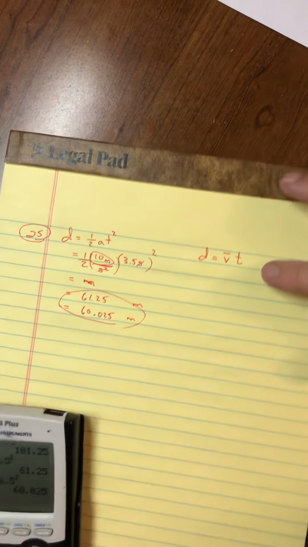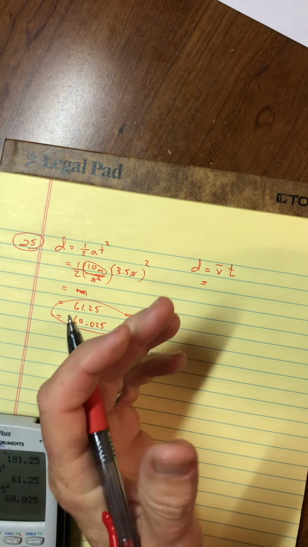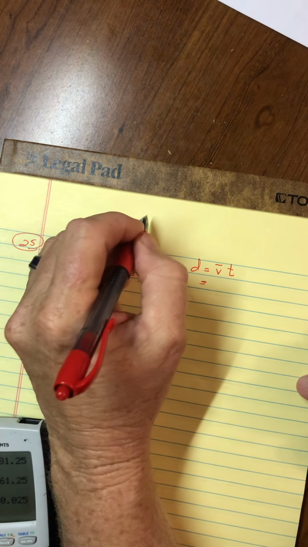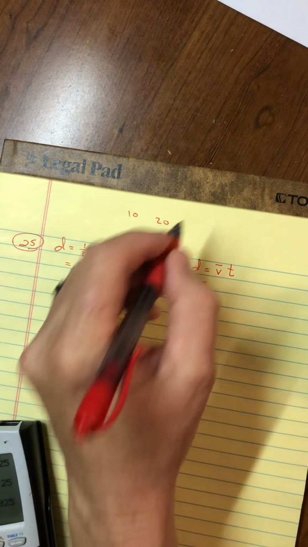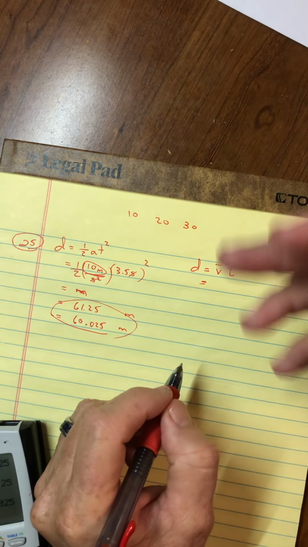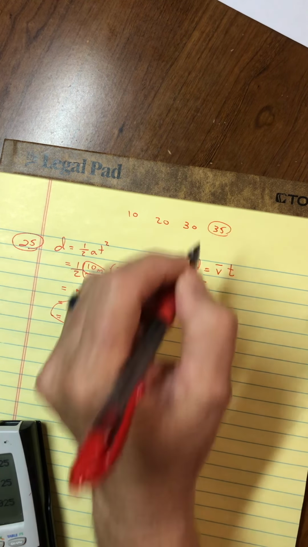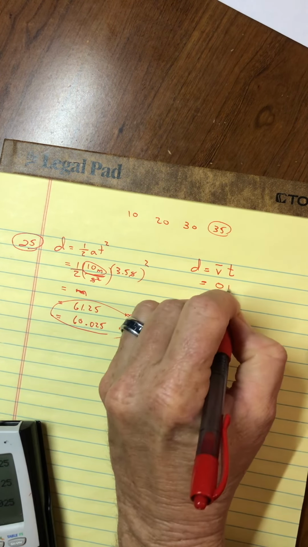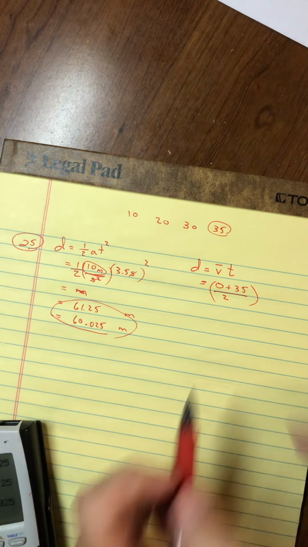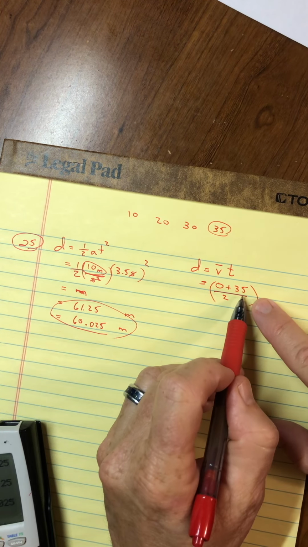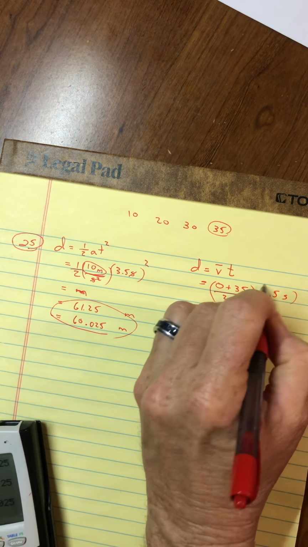Now, you could have done it this way. This one, I think, is probably a little bit longer, but you might have done something like this. You know the speed changes by 10 every second. So after 1 second, it's going 10. After 2 seconds, it's going 20. After 3 seconds, it's going 30. After 3.5, it's going 35, halfway up. So if you take a starting speed and an ending speed, add them together, divide by 2, you'd get the average. So it starts at 0, gets up to 35, add them together, divide by 2, that's the average for 3.5 seconds.